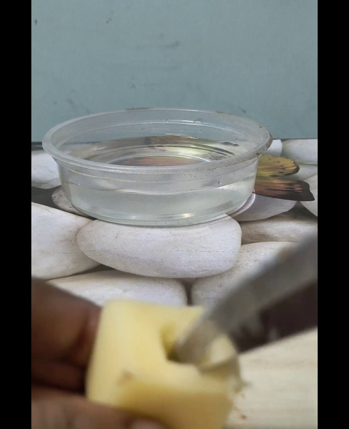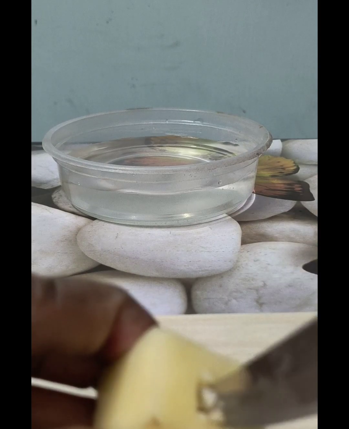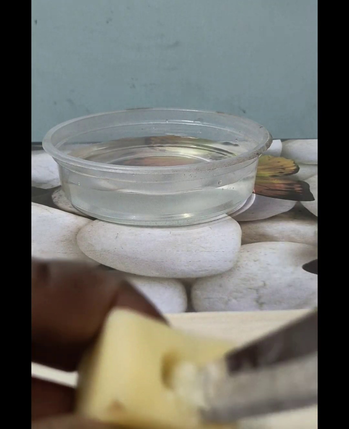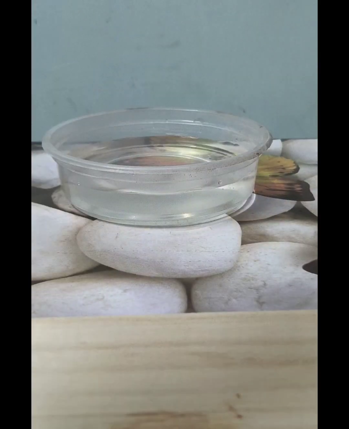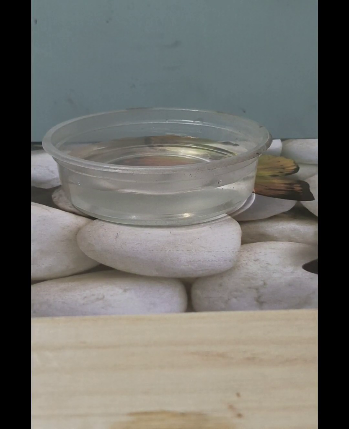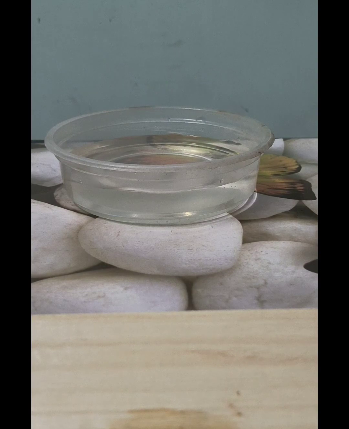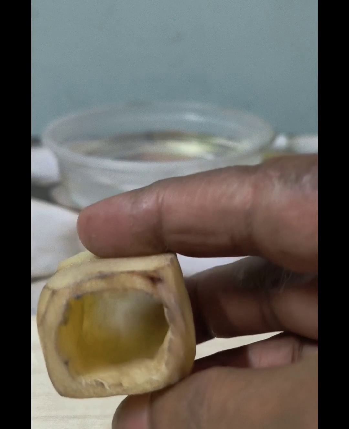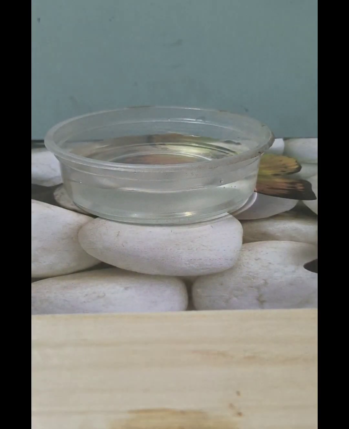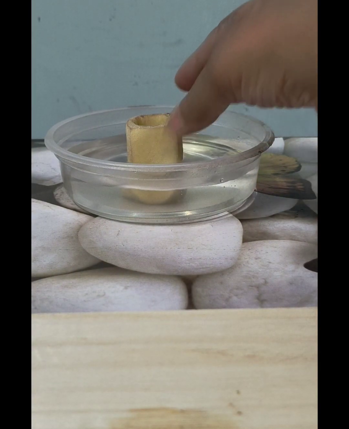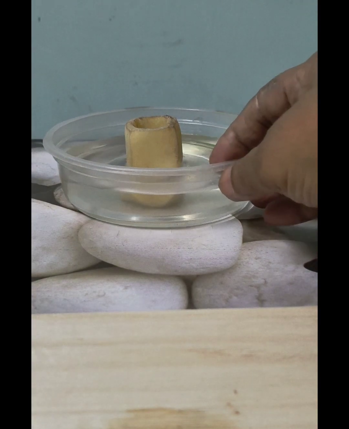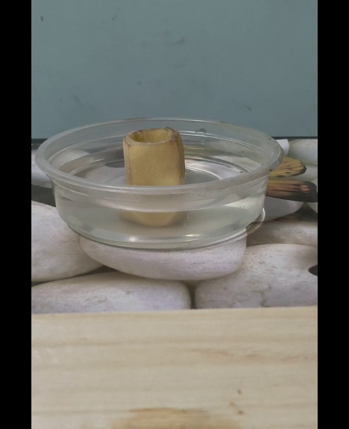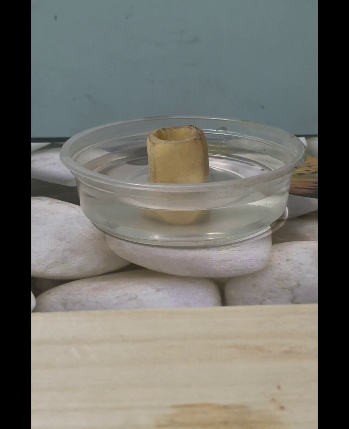Let me make it better. Let me make this hollowness inside the potato cube a little deeper and then put it in the petri dish. So here it has almost become a nice hollow inside the potato. Now what I will do is put this potato cube in that water. I'm putting this potato cube in that water.